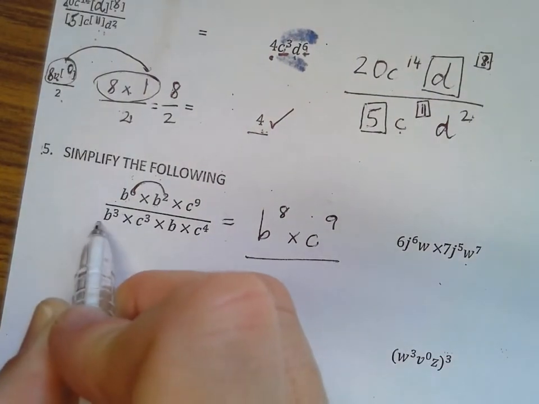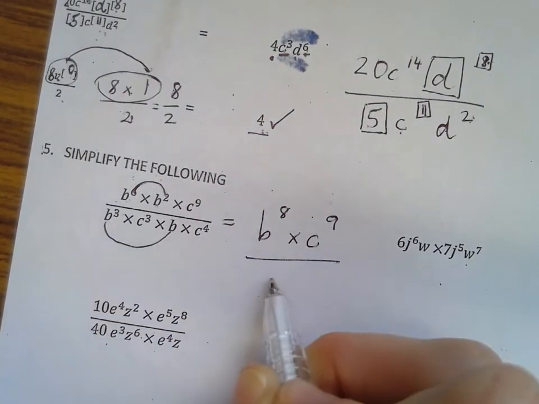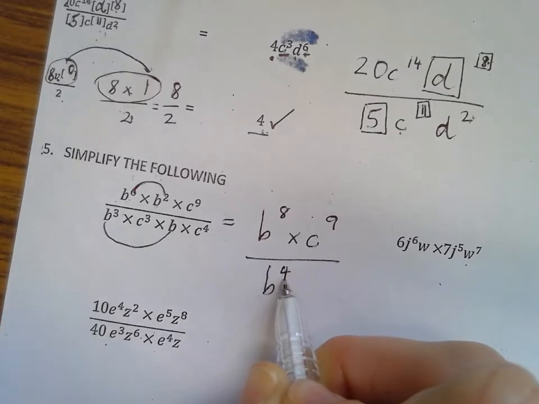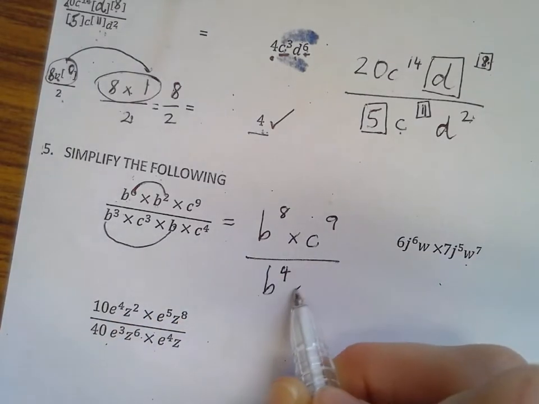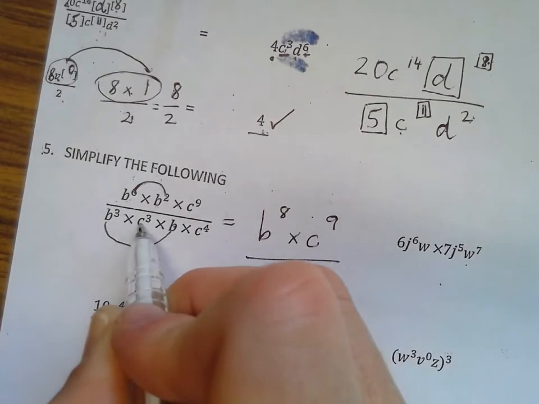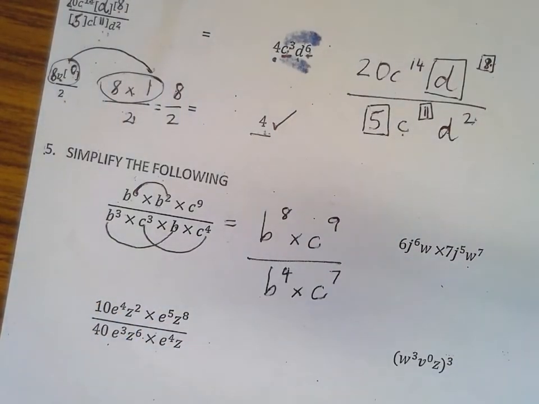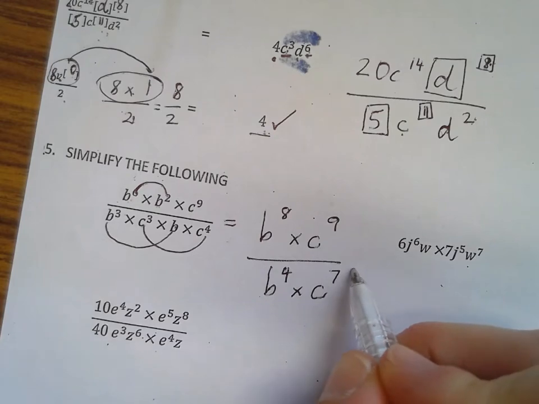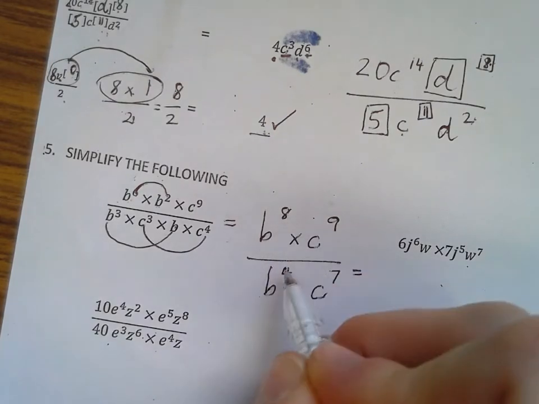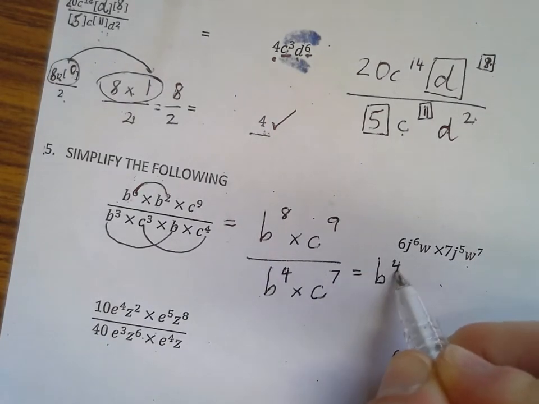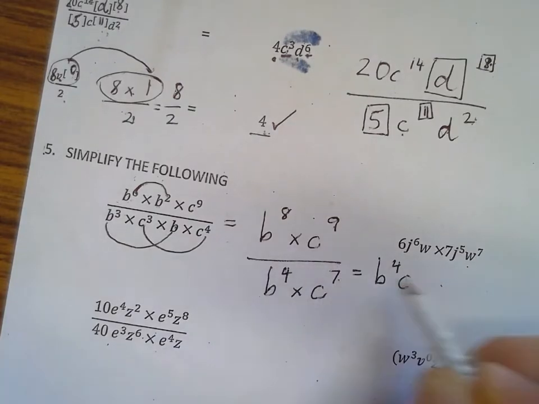Over, keep the base, add the power, so it turns into B to the value of 4, because this is really B1. Okay, times C, keep the base, add the powers. 4 plus 3 is 7. Okay, this therefore equals 8 take away 4 is B4, C, 9 take away 7 squared.